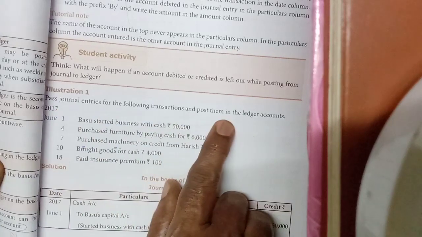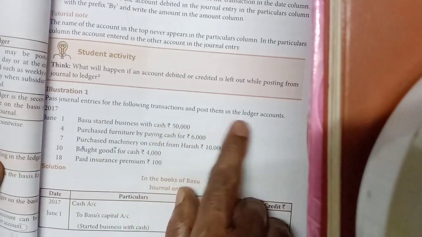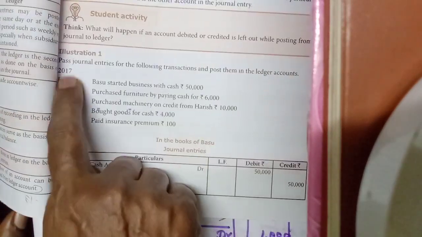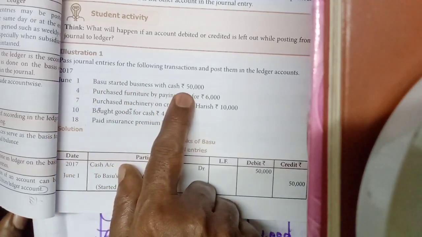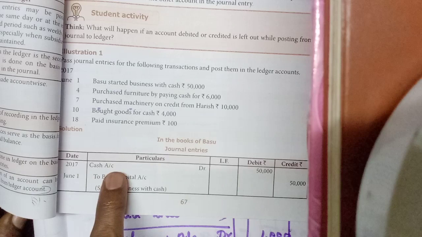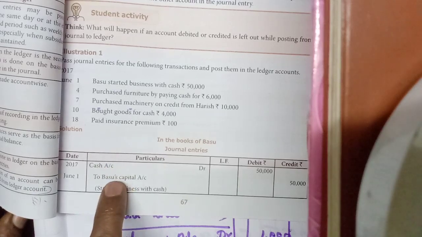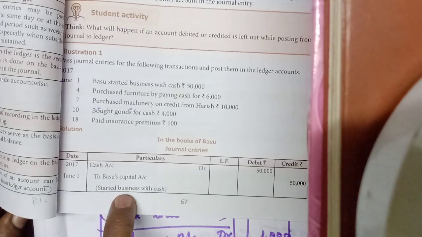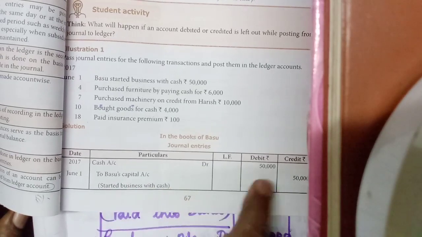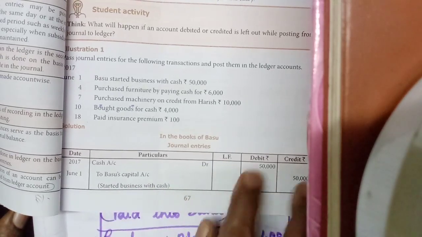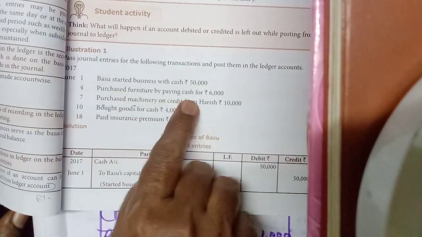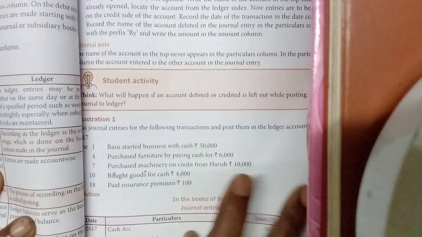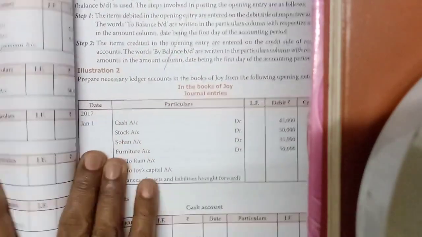Prepare journal entries and post them in the ledger account. Year, month, date. Basu started business with cash. We know the entry is cash account debited to Basu's capital account. Basu started business with cash. Amount, LF column empty. Second one, purchased furniture by paying cash for 6,000. What will be the entry?